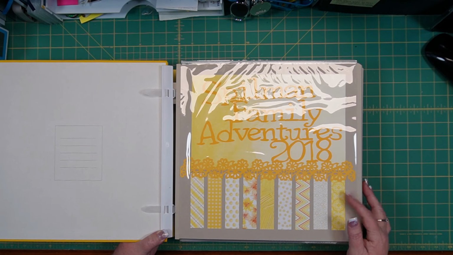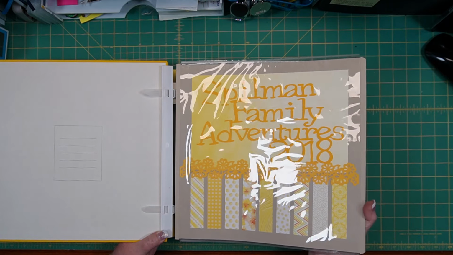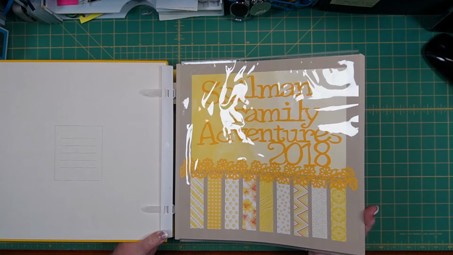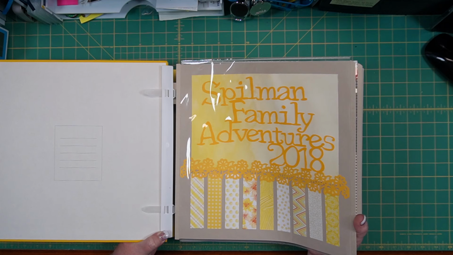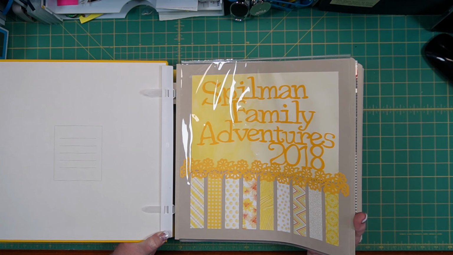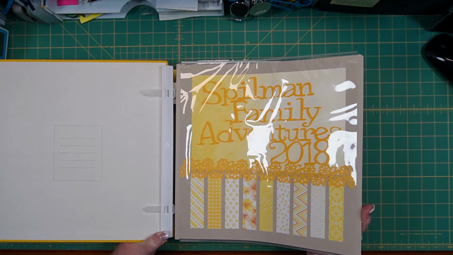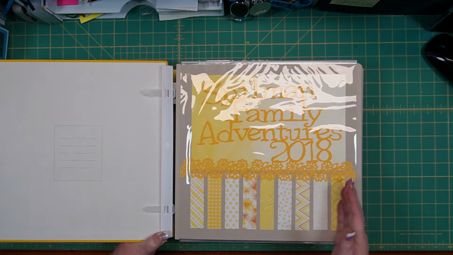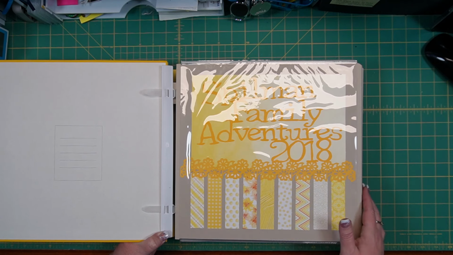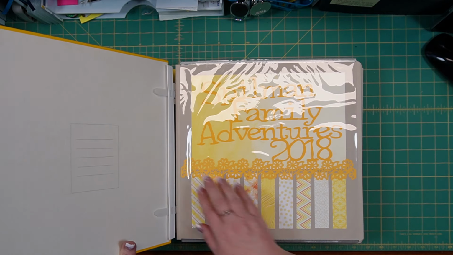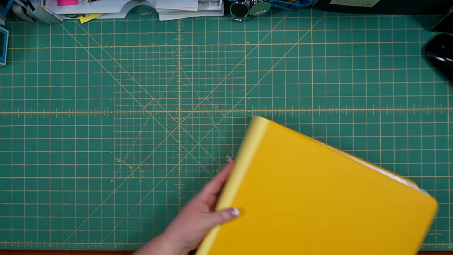This is a template that we had a while back. I don't think we still have it available, however, but it does make a striking title page and allows you to do, I did mine here in a monochromatic paper pack that I had, but you could use your scraps from the album as well to create this page, and use those for the 1-inch strips down here, depending on what you wanted to do. But you could do a multitude of different things with the punched border that goes across. So many different themes.